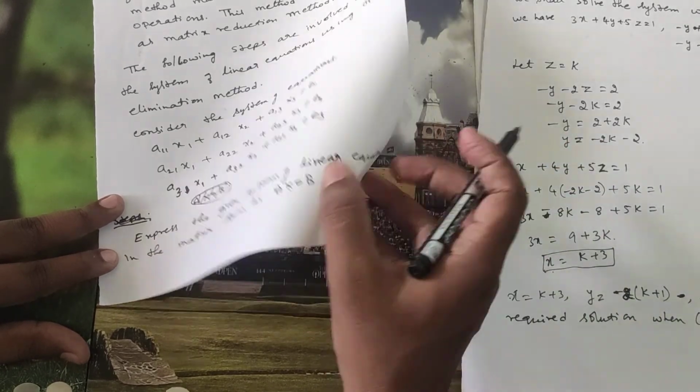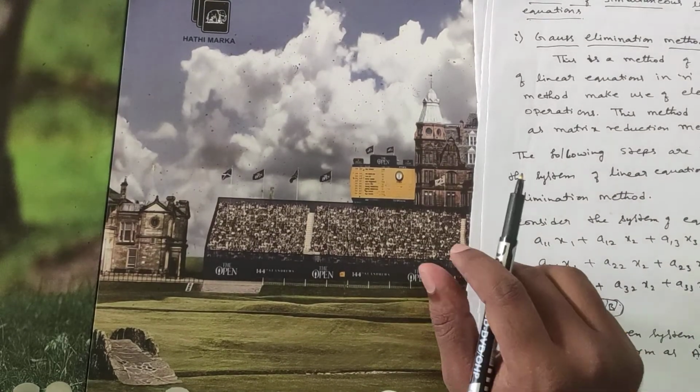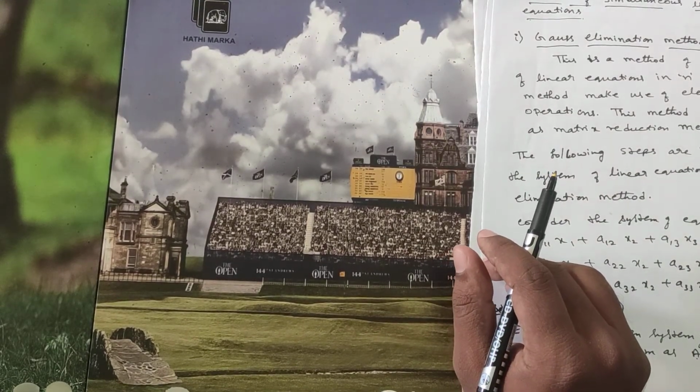So I'm now writing the augmented matrix for that.